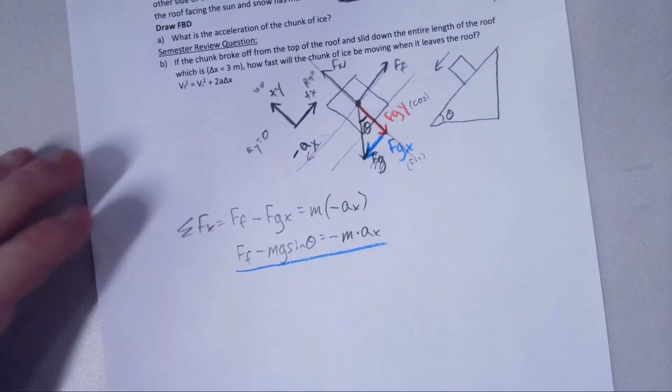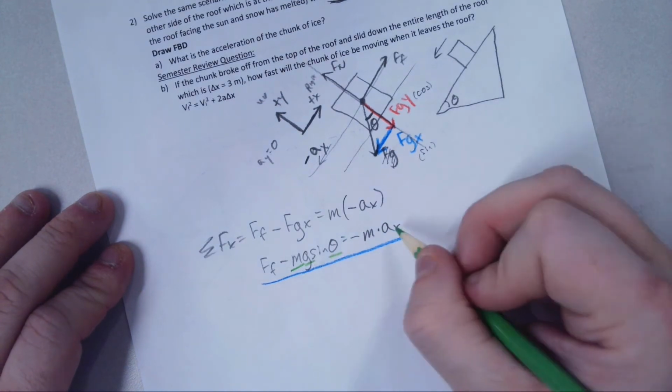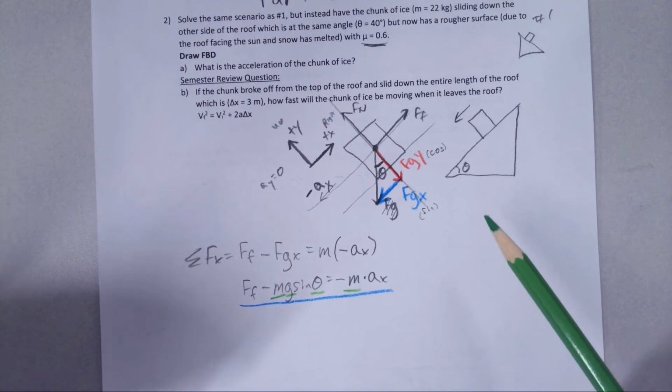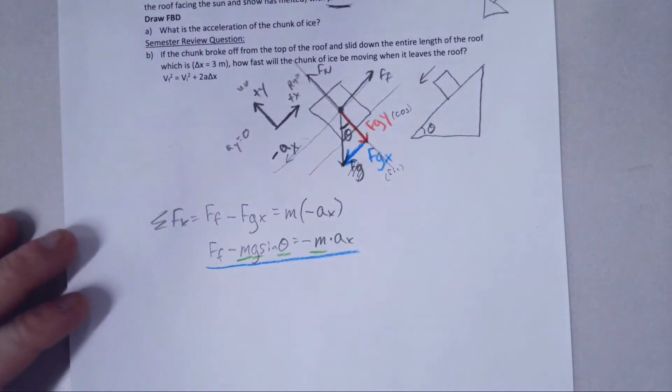Similarly, if we think about what we're given, we're given mass, gravity, and theta. So you really solve it algebraically. We don't have enough information here, but that is based on the free body diagram.